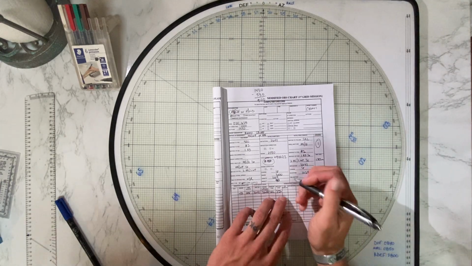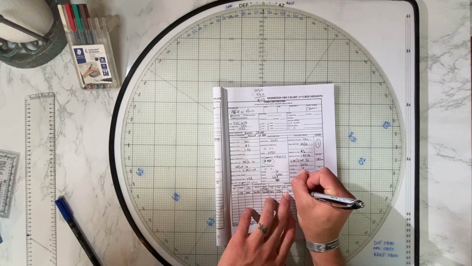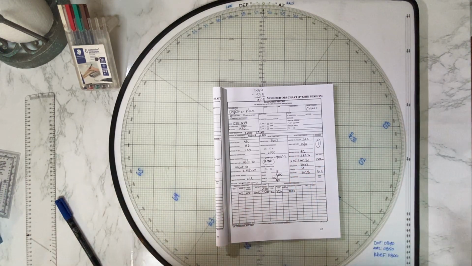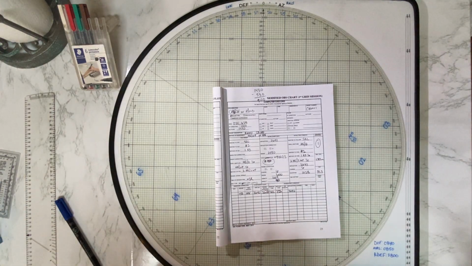I can bring that deflection over because I don't have a deflection correction to apply. So now I have a command deflection of 2640. And then I need to obtain my command range.